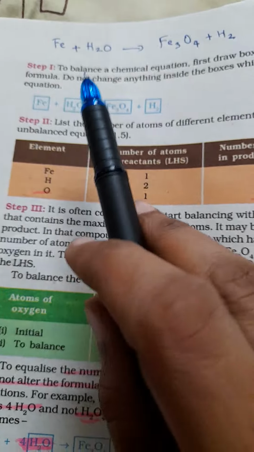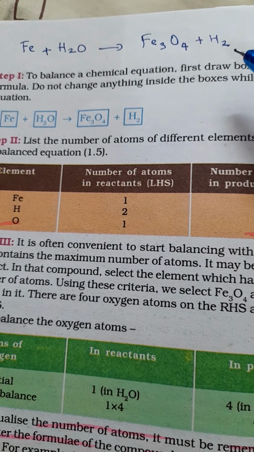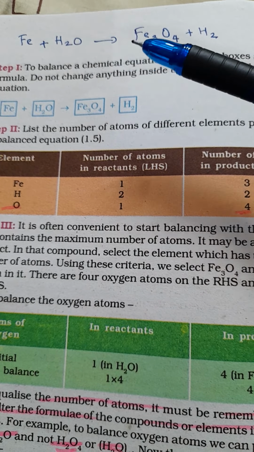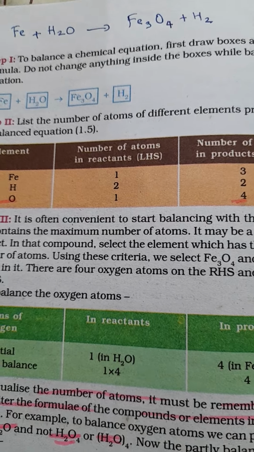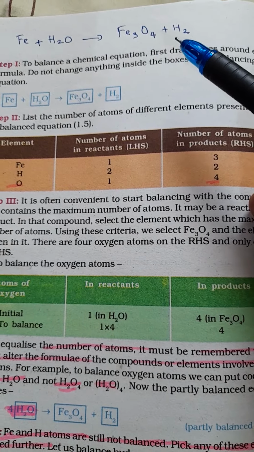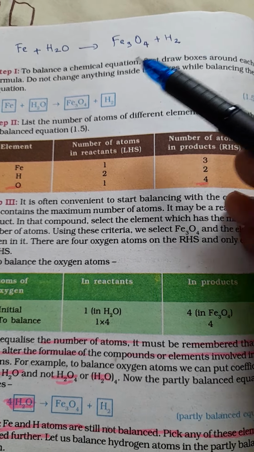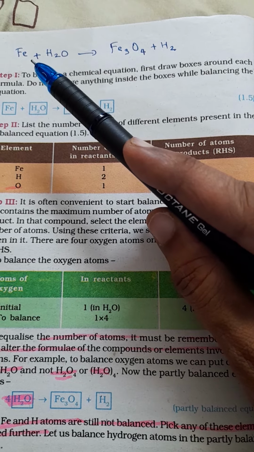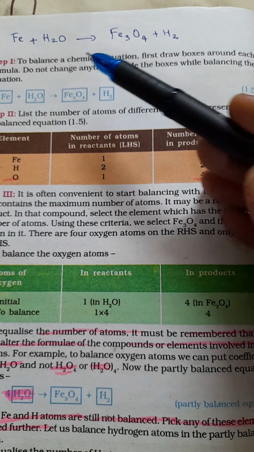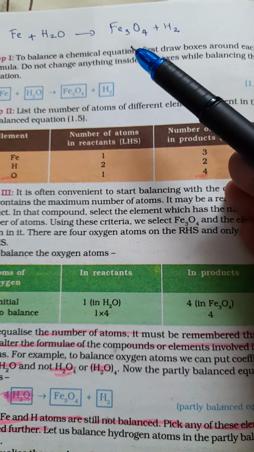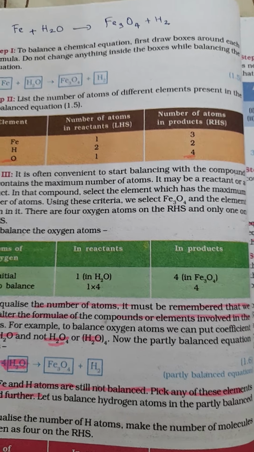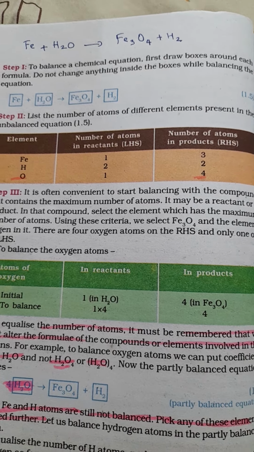See here, Fe plus H2O giving Fe3O4 plus H2. So what is Fe? Iron. Iron plus H2O, water, giving iron oxide and hydrogen. Here you can see that the number of atoms on the left side is not the same as on the right side. For instance, iron: on the left side there is only 1, but on the right side Fe3, 3 iron atoms are there. And oxygen: on the left side only 1 atom, on the right side we have 4 atoms. Since the number of atoms on the two sides is not the same, we have got to balance the equation.